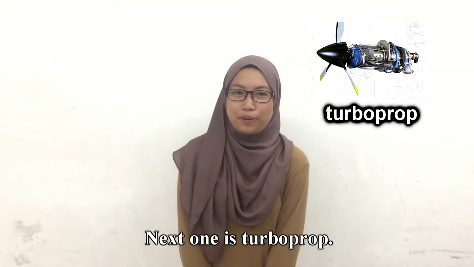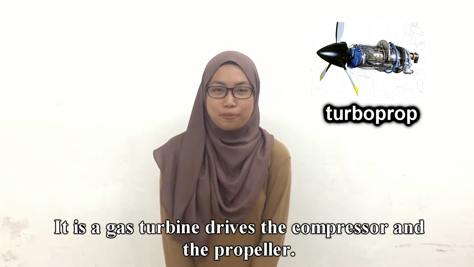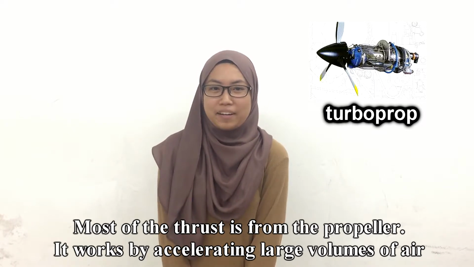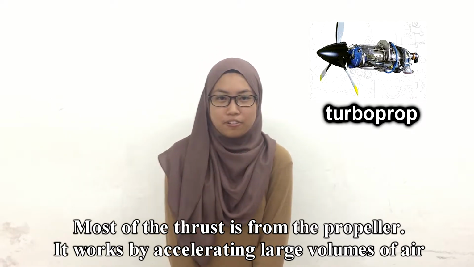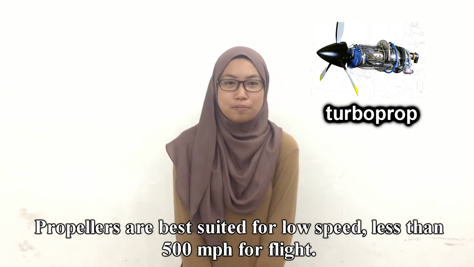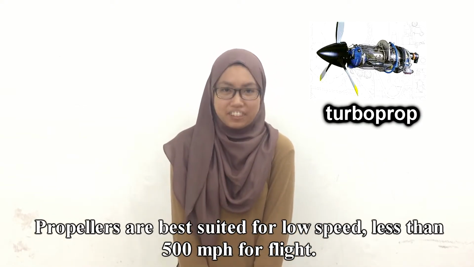Next one is turboprop. It is a gas turbine that drives the compressor and the propeller. Most of the thrust is from the propeller. It works by accelerating large volumes of air to moderate velocity. Propellers are best suited for low speed, less than 500 mph per flight.